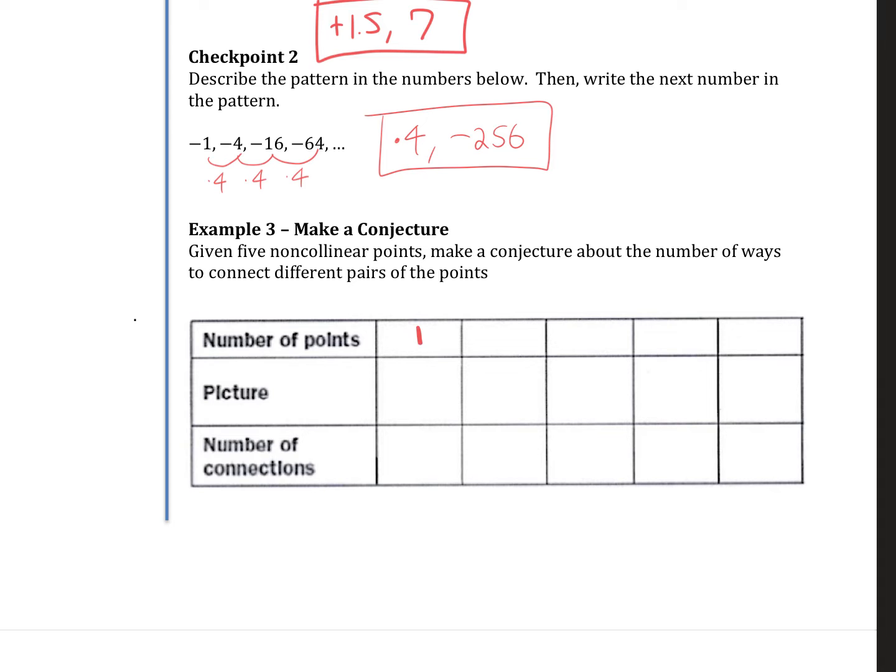So we're going to just start with up to 5 non-collinear points. It helps to draw the points into the shape of a regular polygon, okay? So I'll show you what that means here. So we have 1 point here, right? How many ways can we connect 1 point? Well, 0, right? We can't connect a point to itself. That's not going to work.